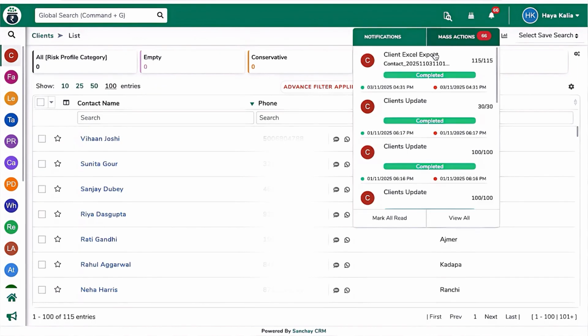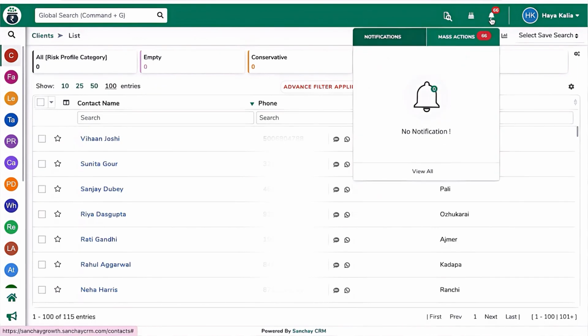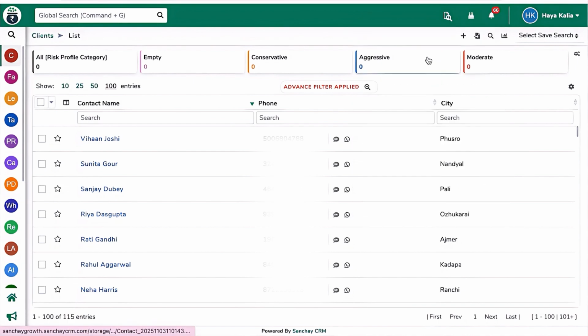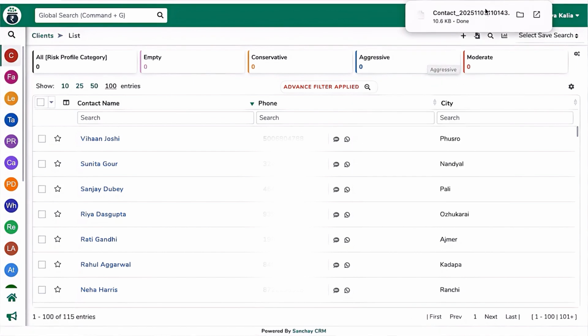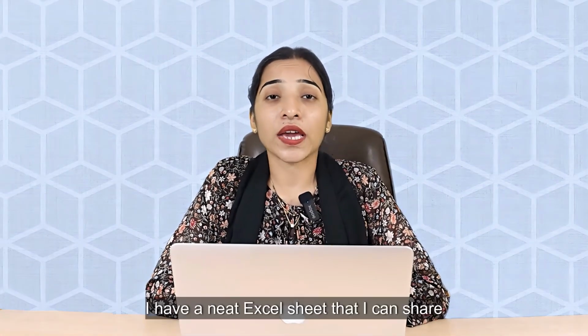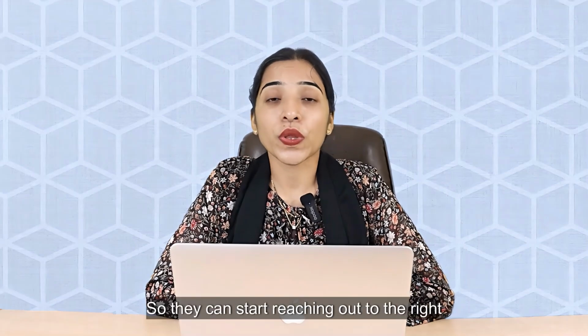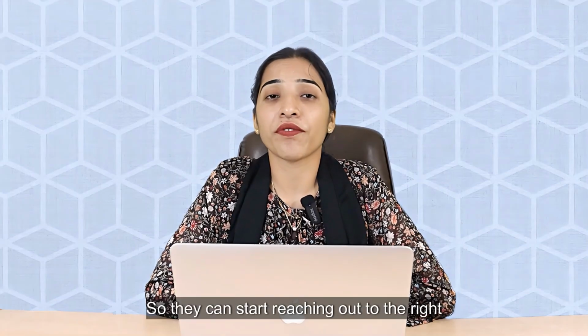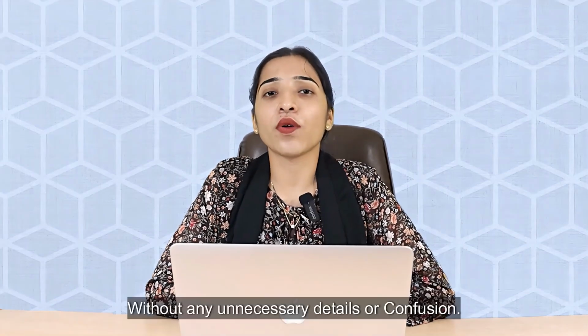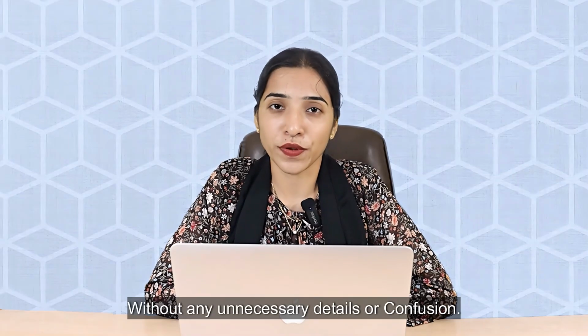Here from the mass section, in the mass section you can see client Excel export. Click on it and your sheet is ready to download. So my list is ready. So here is my list which is downloaded in the system. In just a few seconds, I have a neat Excel sheet that I can share with the calling team. So they can start reaching out to the right people immediately without any unnecessary details or confusion.